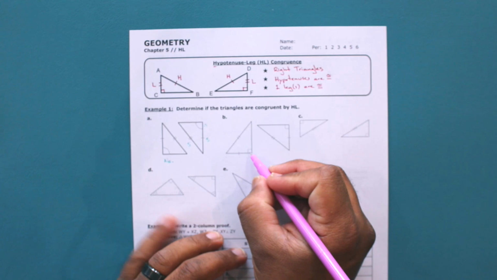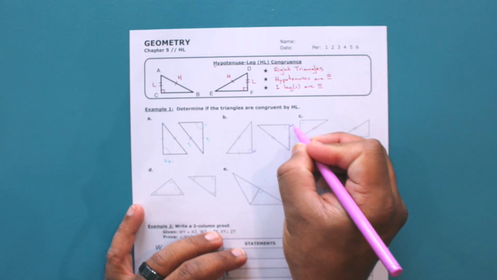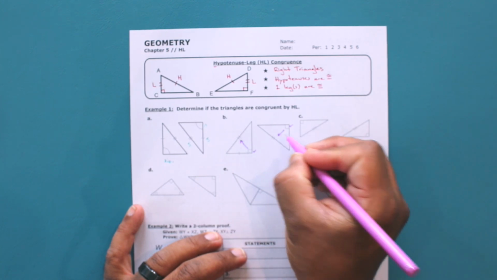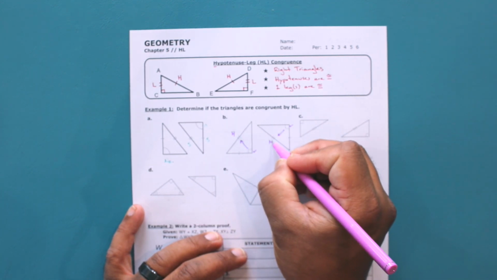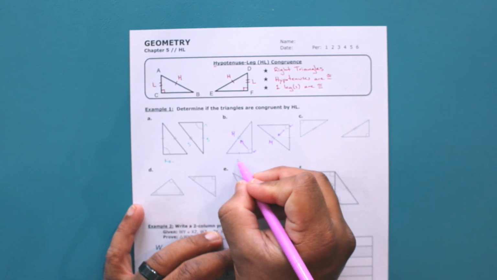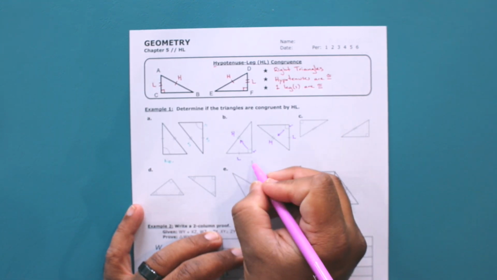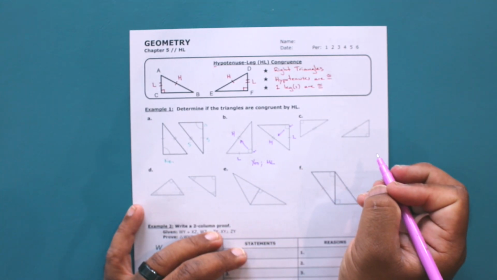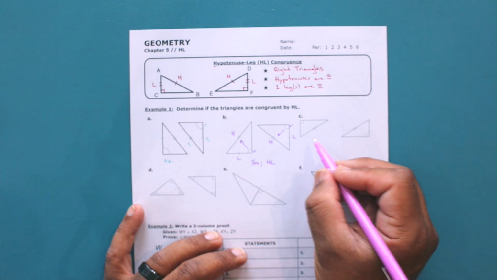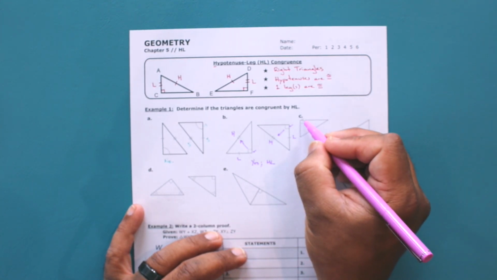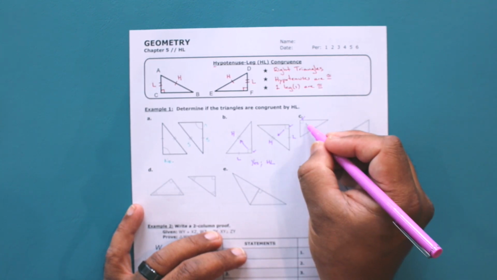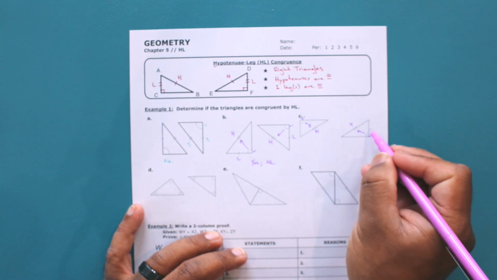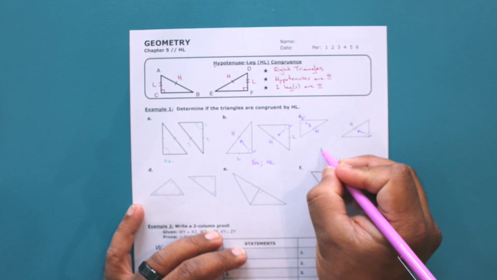For B, these are both right triangles, so check. The hypotenuse is the one across from the right angle, so those hypotenuses are congruent. That's good. And then we have one set of legs. So yes, we can use hypotenuse leg. Now looking at C, I've got a right triangle, check. I've got the hypotenuse across from it, check. But I don't have a leg, I just have hypotenuse. So that's a no.